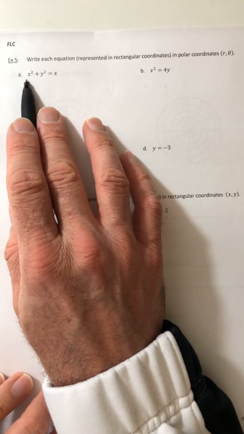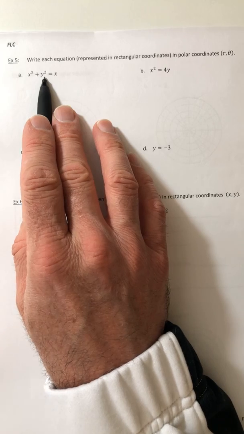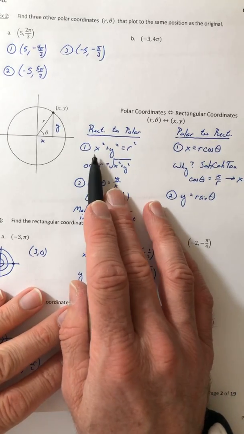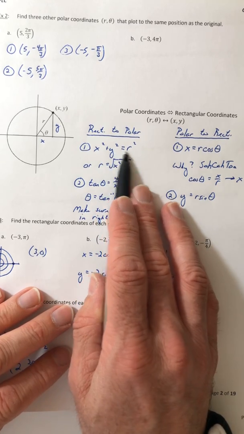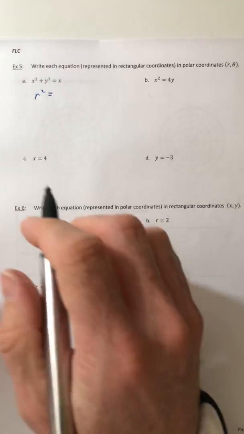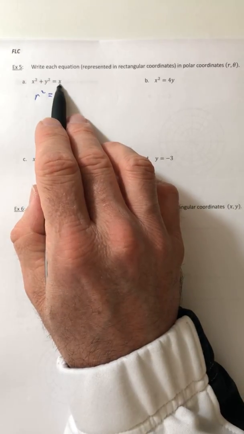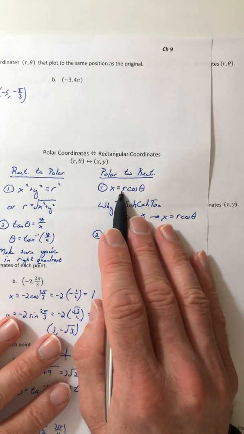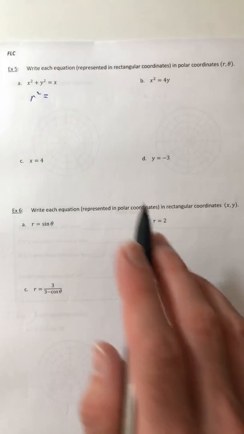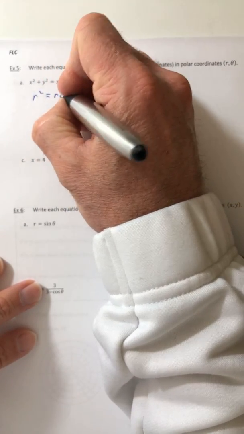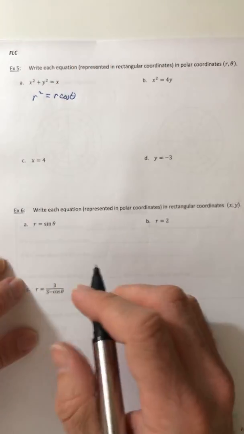So right here we've got one of them. X squared plus y squared. Well, according to our little conversion thing, x squared plus y squared equals r squared. So we can replace that whole left side with an r squared. So the right side, the x, well, we have something for that as well. We have x equals r cosine of theta. So the x gets replaced with r cosine of theta.